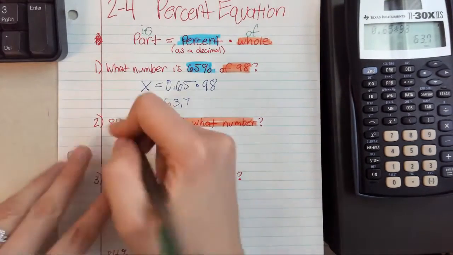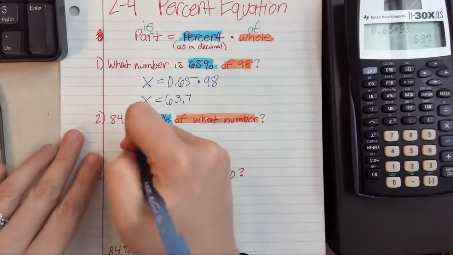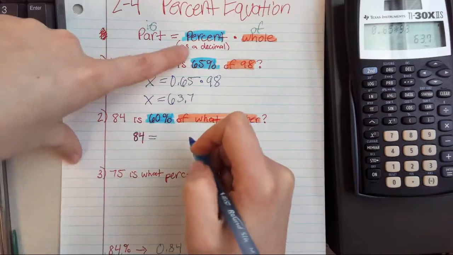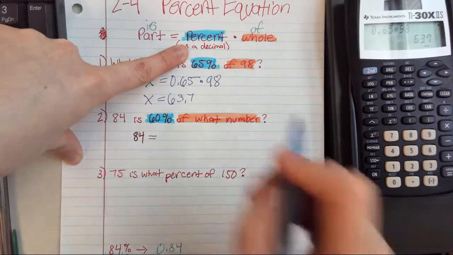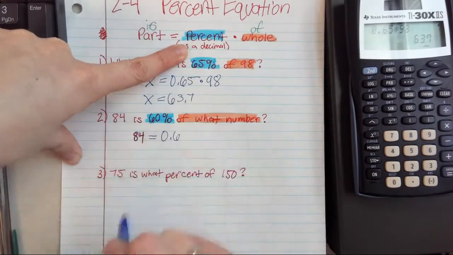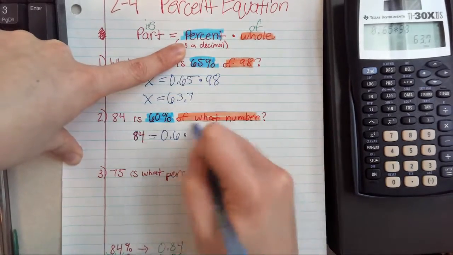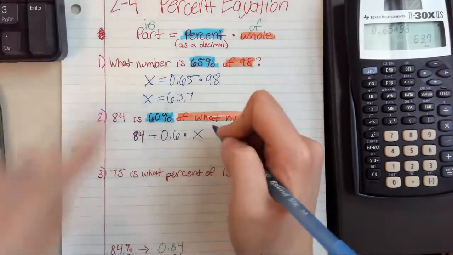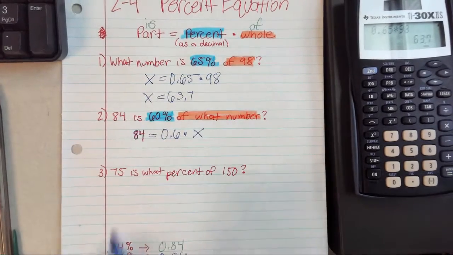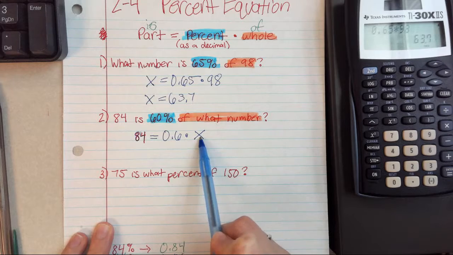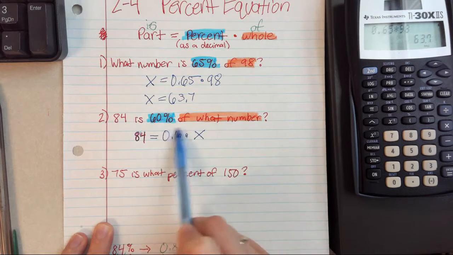And I'm going to switch back to a different color. Equals the percent written as a decimal. And you can have the extra 0 in there, but you don't need it. Times the whole. We don't know what it is, so we use the variable. Now this one's a little bit different because the x is in a different spot. We want that by itself, so we have to get rid of this number here.